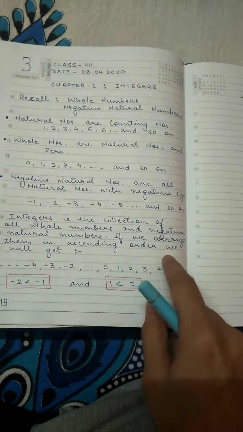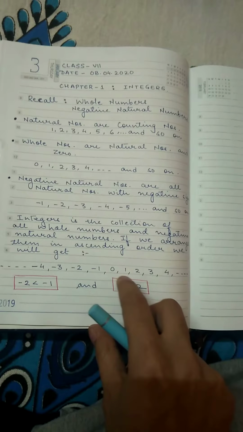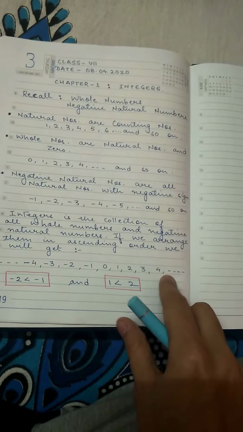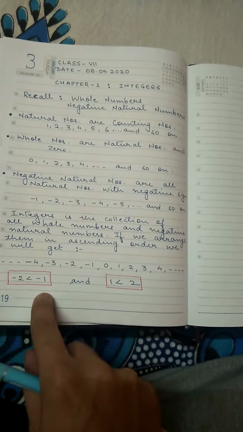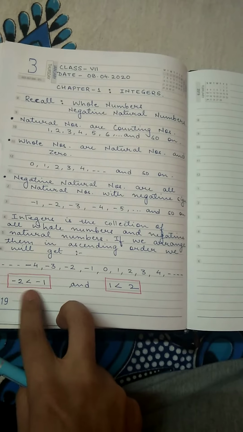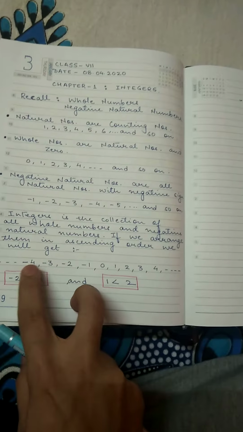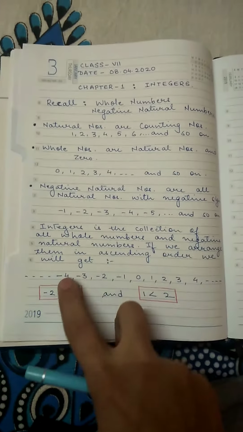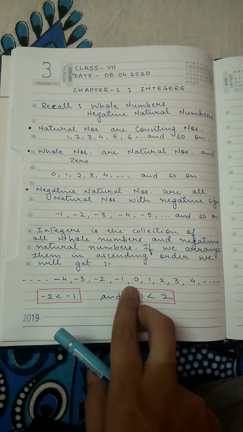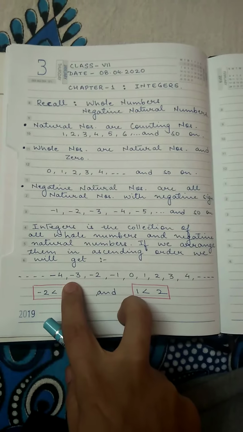Now if I arrange all of these numbers in an ascending order, what I will get is 0 in the middle and positive numbers to the right hand side of 0 and all the negative numbers to the left hand side of 0. The point to note here is that minus 2 is smaller than minus 1. Similarly, minus 3 is smaller than minus 2 and minus 4 will be smaller than minus 3. So we can deduce that among the negative numbers, the numbers which are closest to 0 are greater than those numbers which are far off from 0.